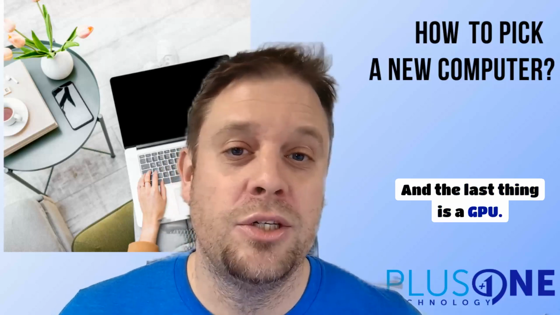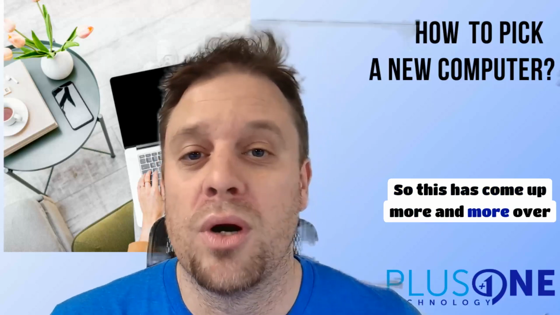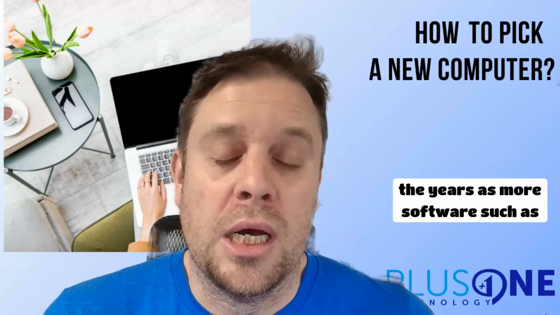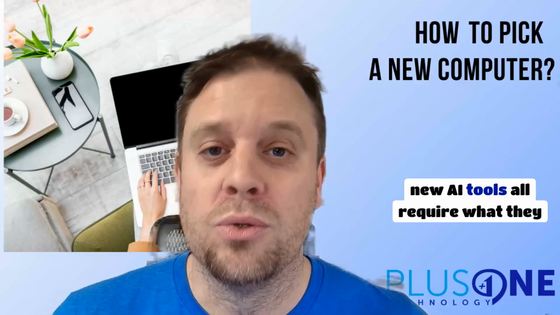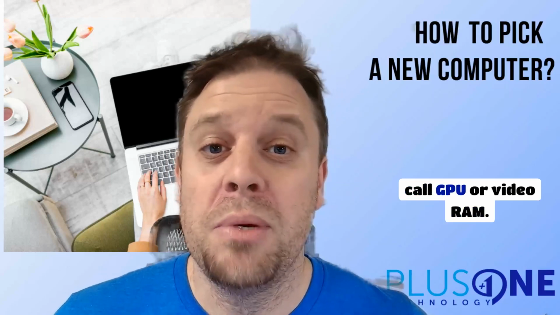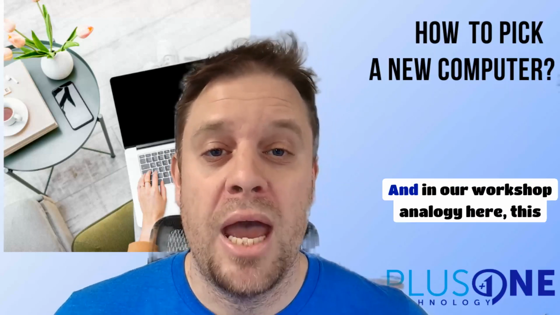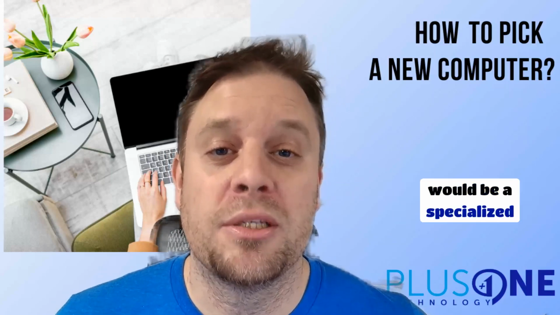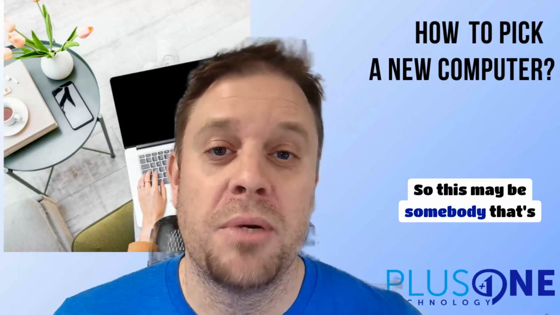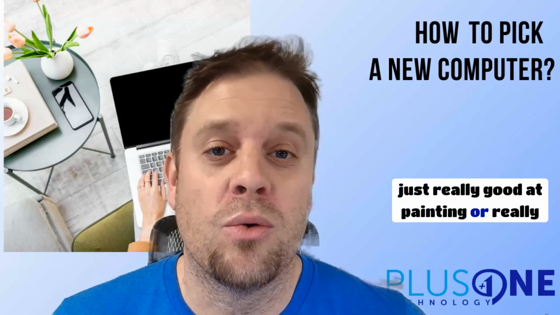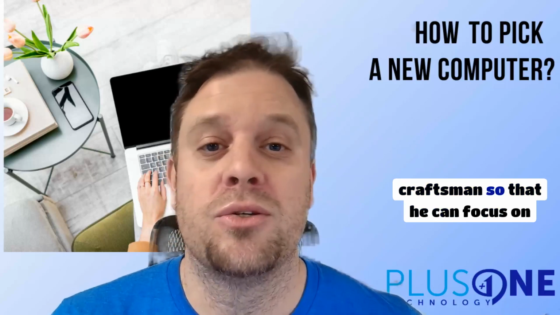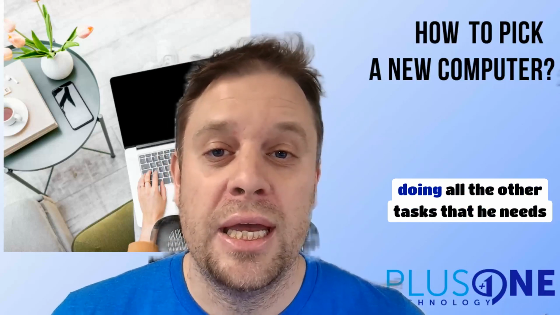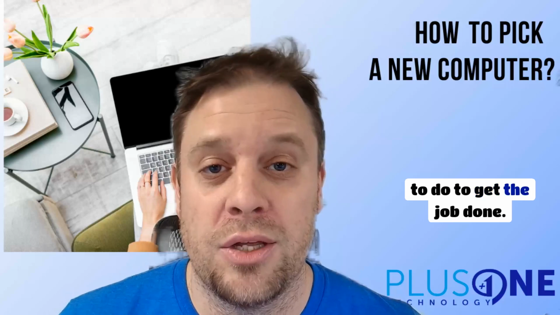And the last thing is a GPU. This has come up more and more over the years as more software, such as AutoCAD, video editing software, and new AI tools, all require what they call GPU or video RAM. In our workshop analogy here, this would be a specialized assistant. This may be somebody that's really good at painting or really good at carving. They take that job away from the craftsman so that he can focus on doing all the other tasks that he needs to do to get the job done.